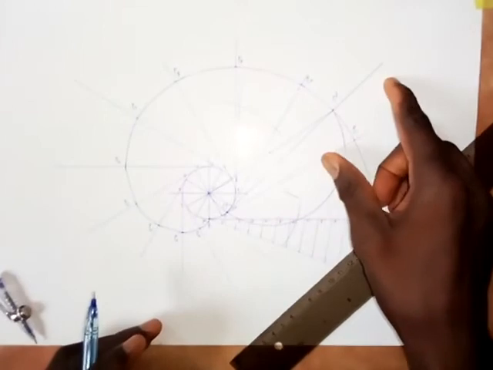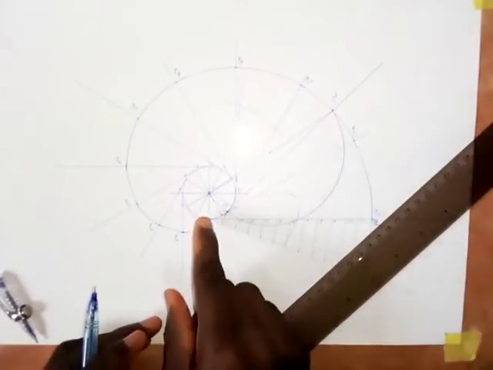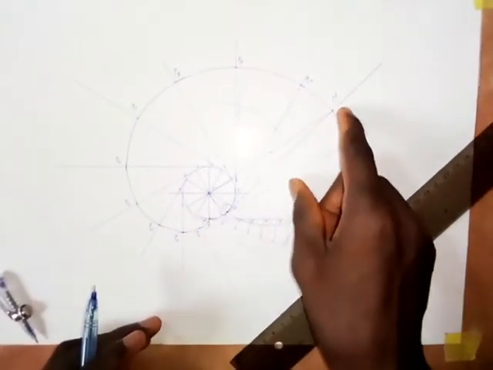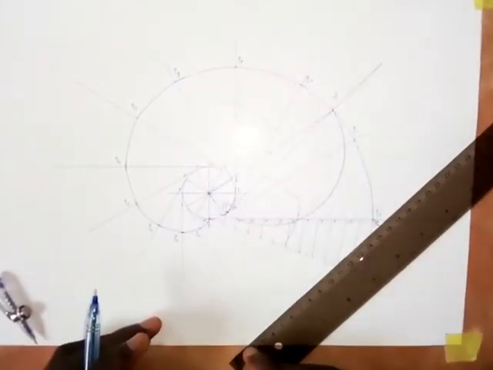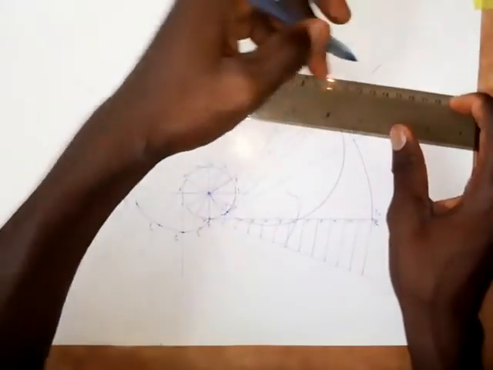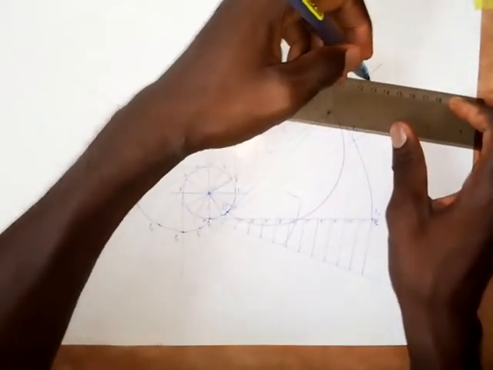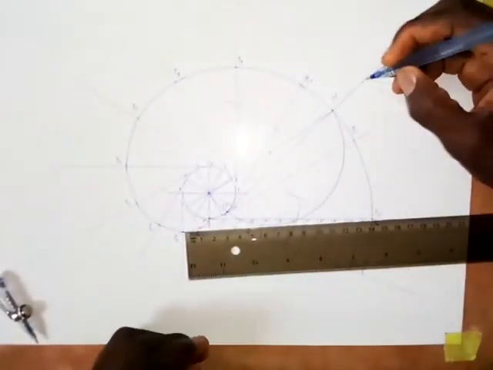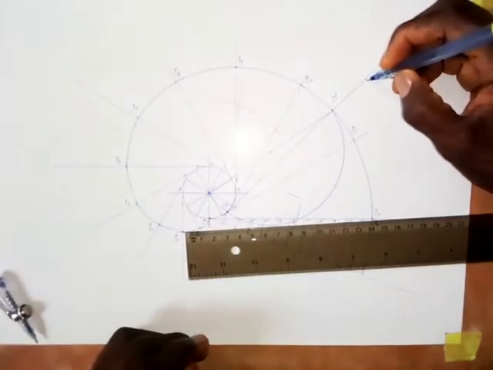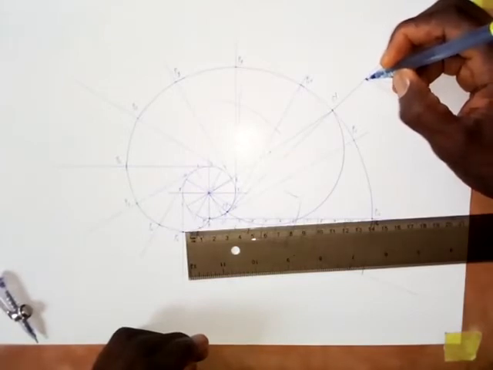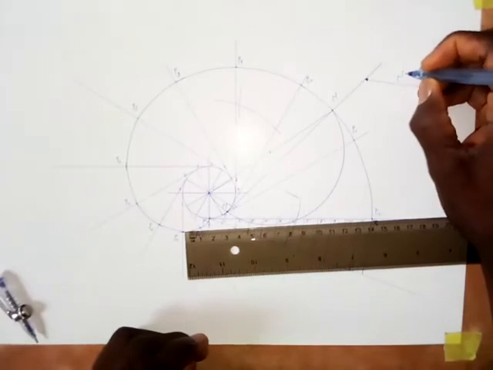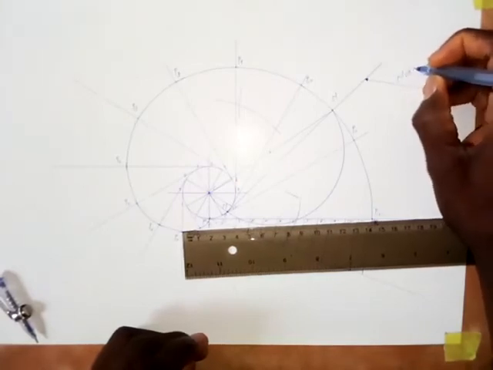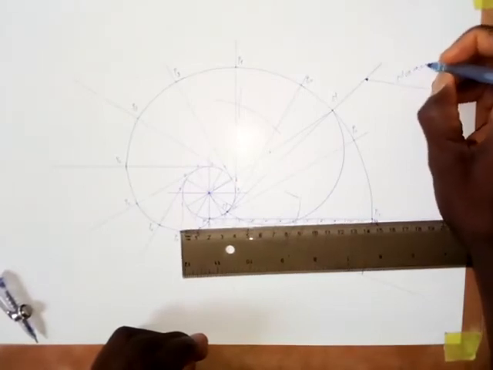This line MN, which is a tangent to the given circle, is also a normal to the involute, a normal to the curve. I'm going to write normal here in case you are asked to indicate a normal to the curve. So you need to know that this line is a normal to this involute.